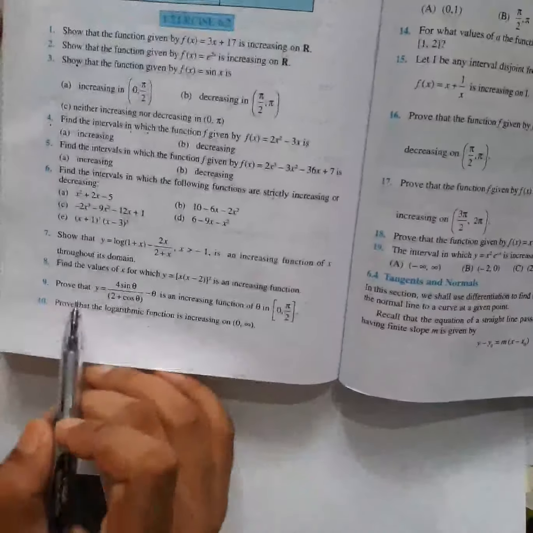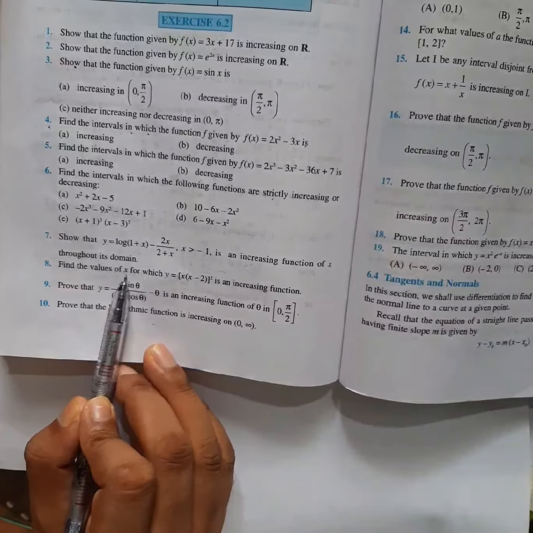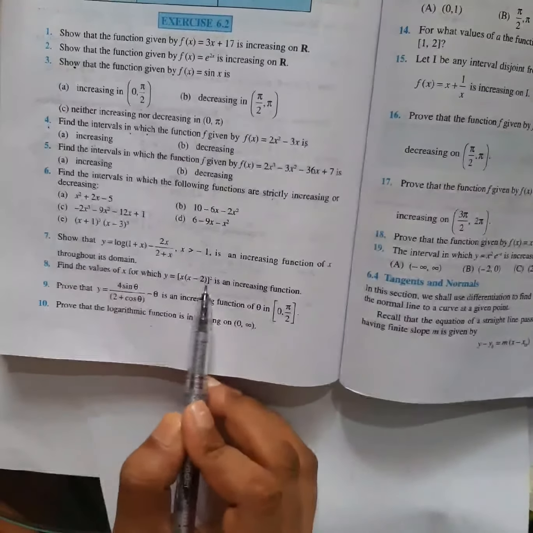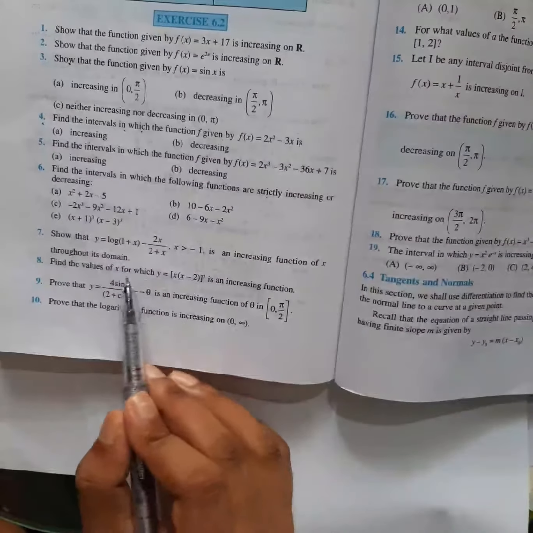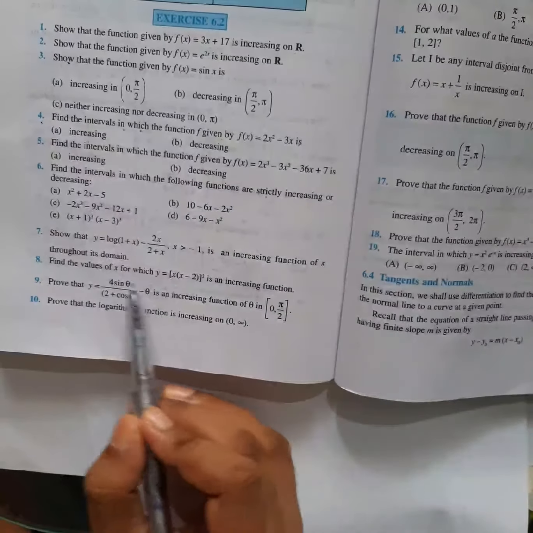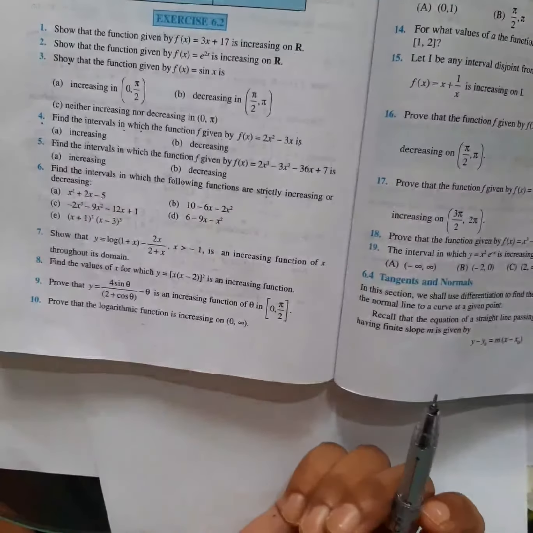The next question is also similar. Find the value of x. So you have to find the value of x for which this one is an increasing function. So this will be increasing for what value of x you have to find out. Means you have to find out the same, the interval where this will be increasing. Okay, so I have to find out the value of x.